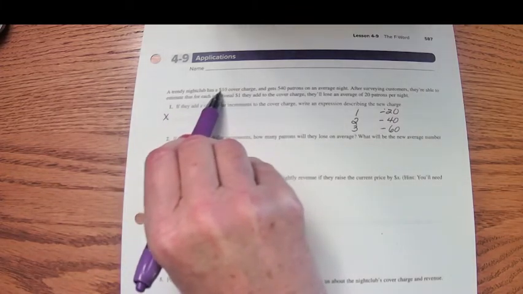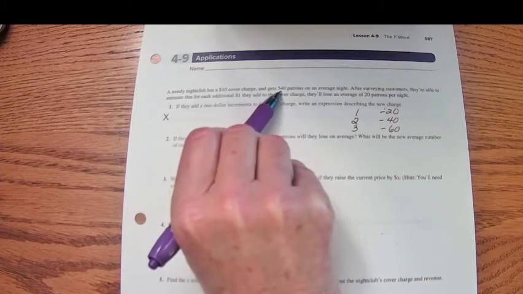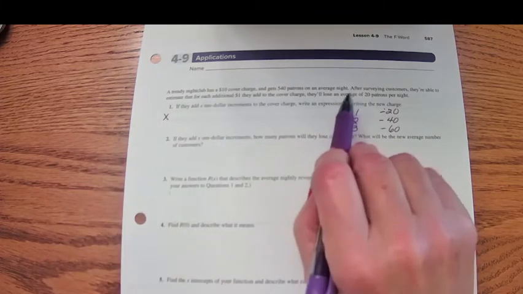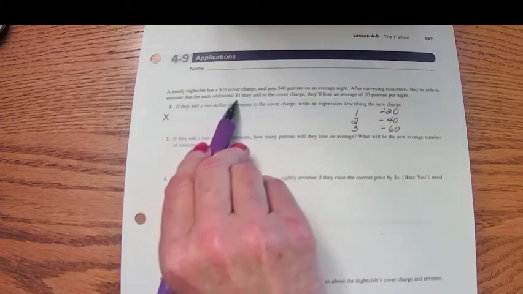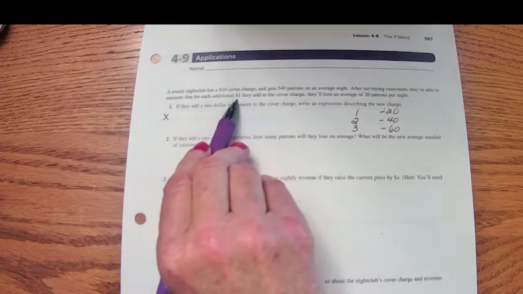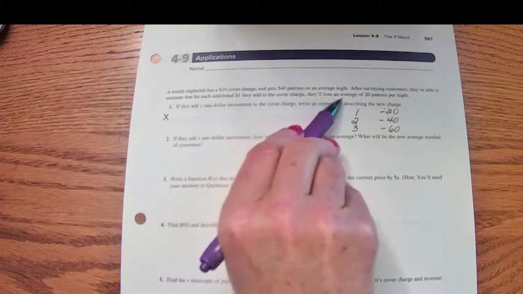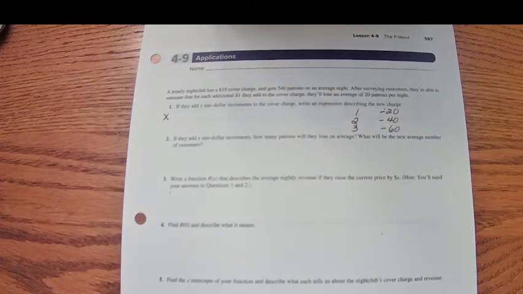They have a $10 cover charge, and typically they have 540 people every night in the club when they charge $10. As they've surveyed their customers, they found out for every dollar that they would add to the cover charge, they would lose 20 patrons per night.